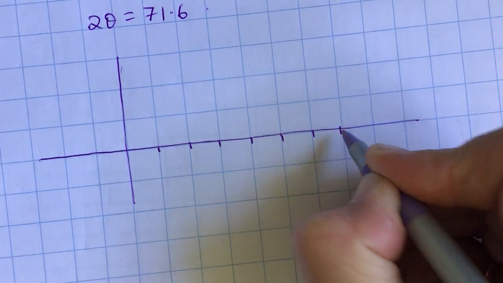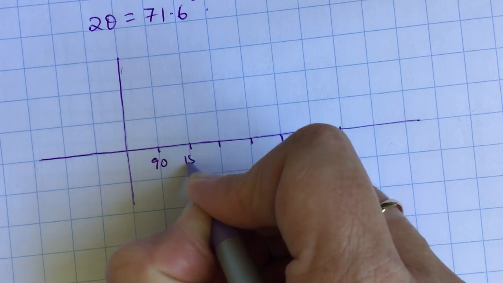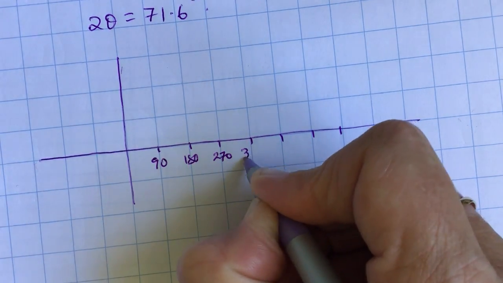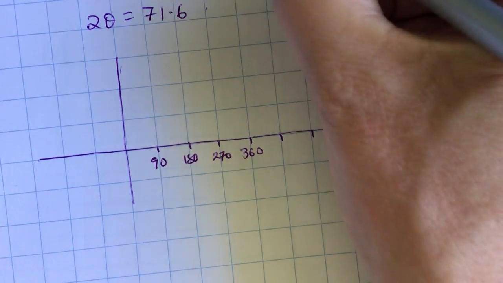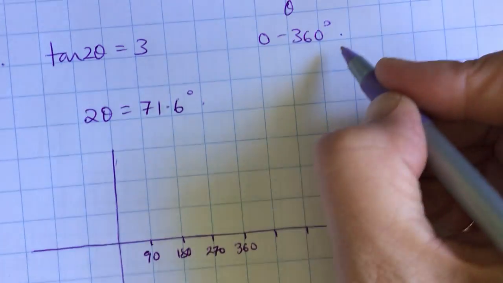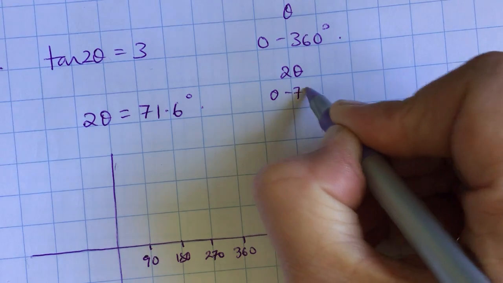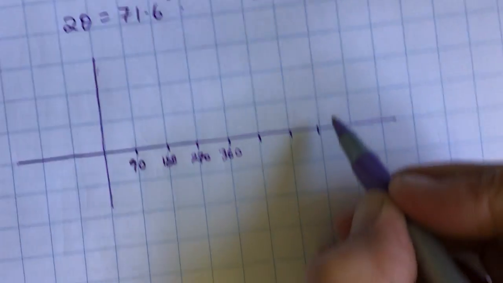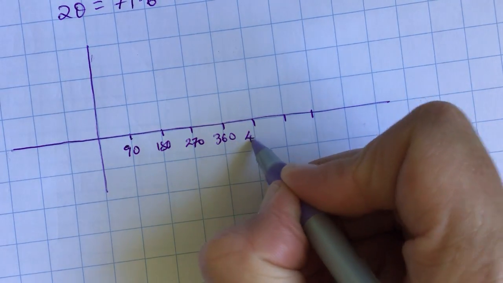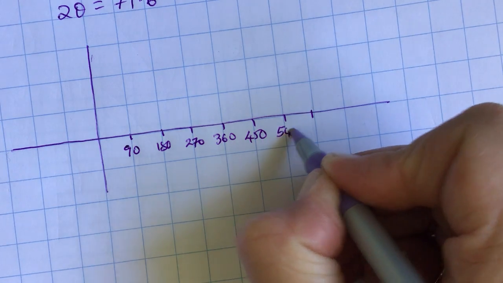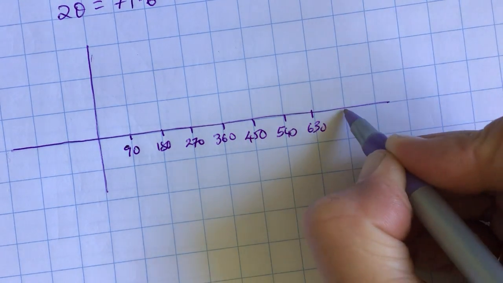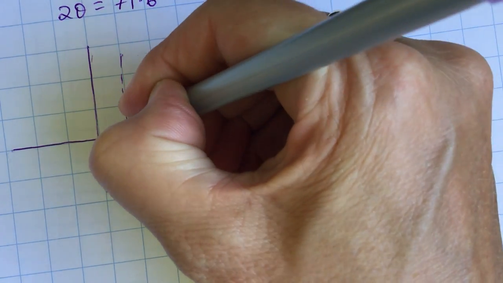It's not actually my strength. 90, 180, 270, 360. Now, because theta is between 0 and 360, means that 2 theta can be between 0 and 720. So I need to keep going here. So 360, 450, 540, 630, 720. Draw my asymptotes.